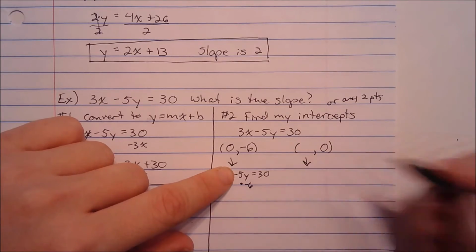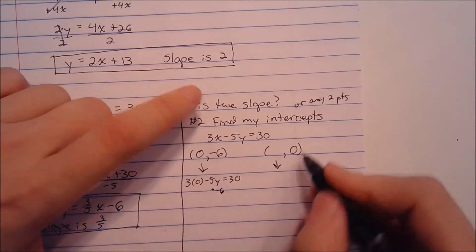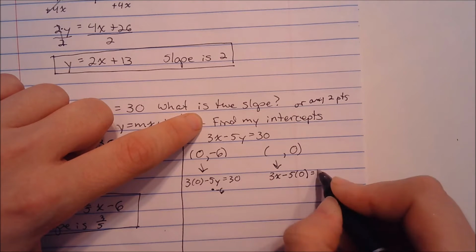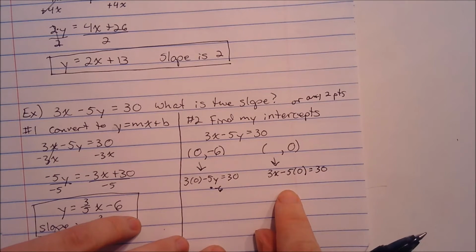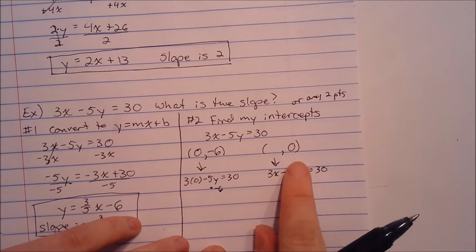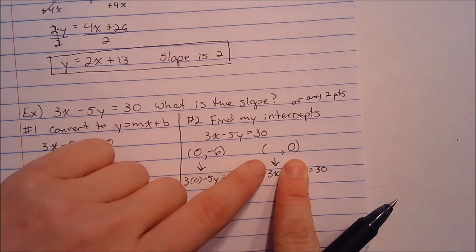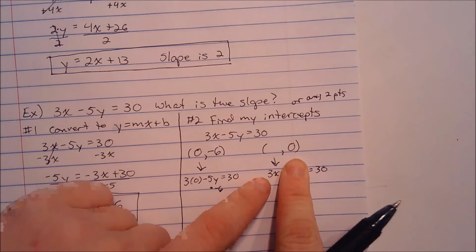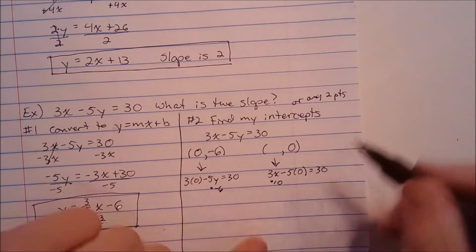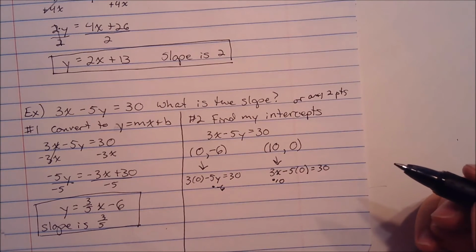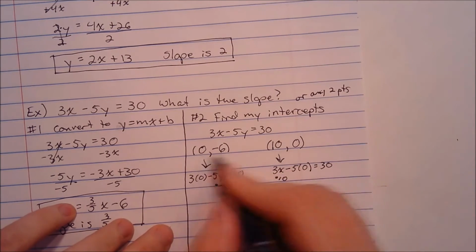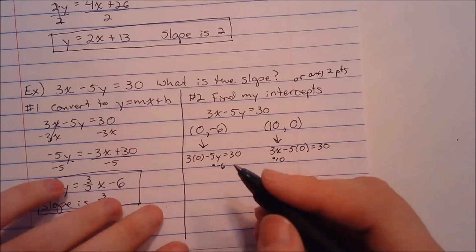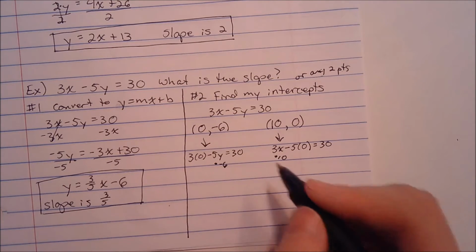Then I'm going to do kind of the same thing here for the x-intercept. If y is 0, then I have 3x minus 5 times 0 equals 30. So that goes away. 5 times 0 is 0. That just vanishes. And then 3 times what is 30? Well, 3 times 10 is 30. That means this is 10. And then I have 2 points. So again, any 2 points, with the intercepts are often the easiest ones to find. I'm going to do rise over run.